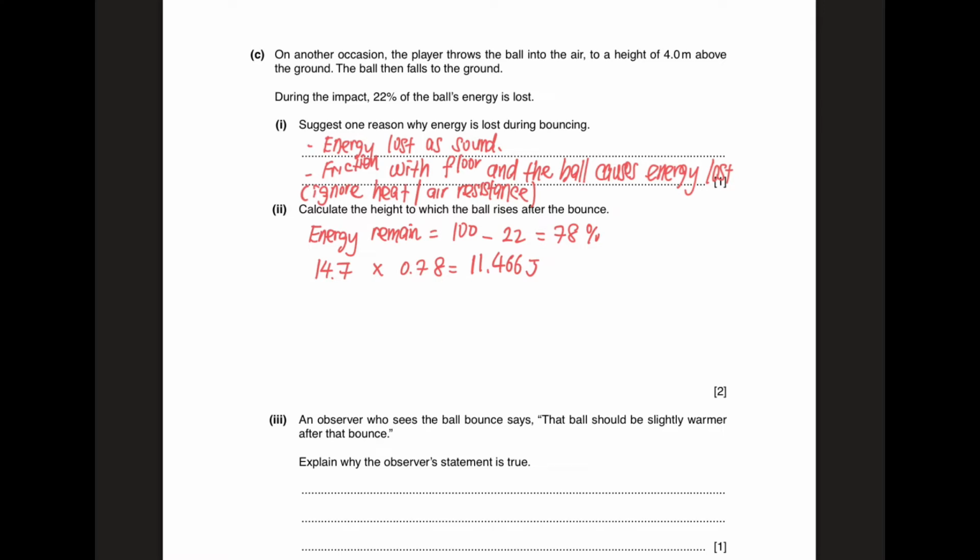And after that, we use this to find out the height, mgh. Where the m is 0.6, the g is 10, the height we need to find out.